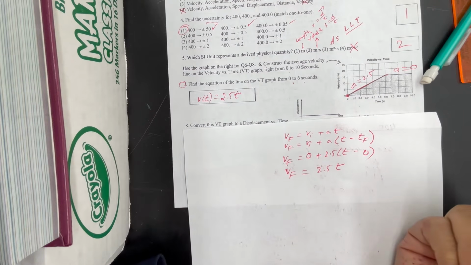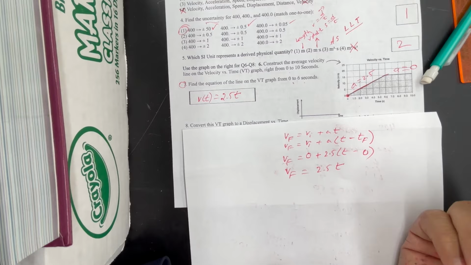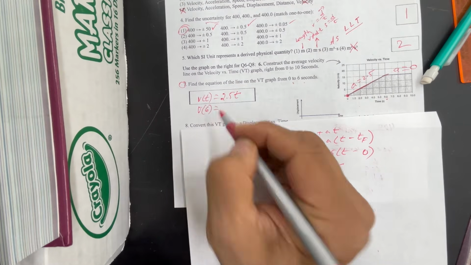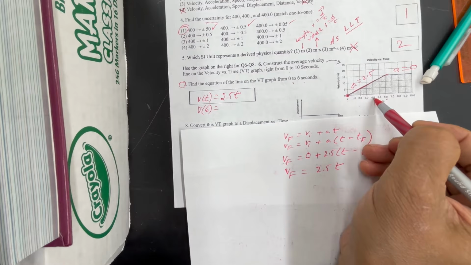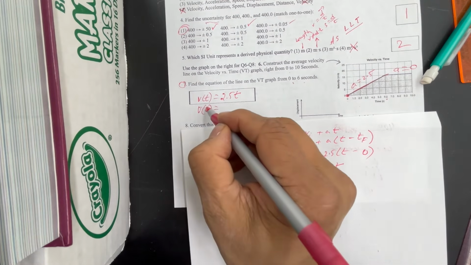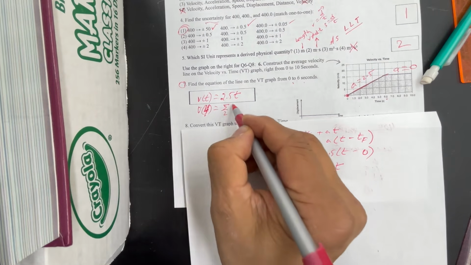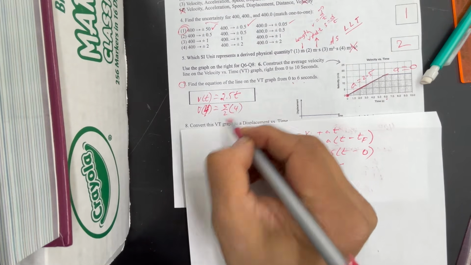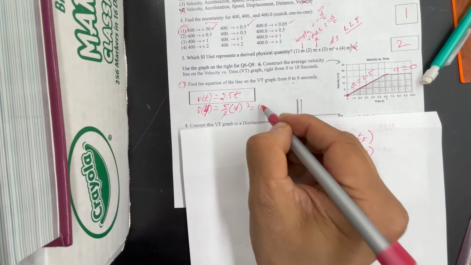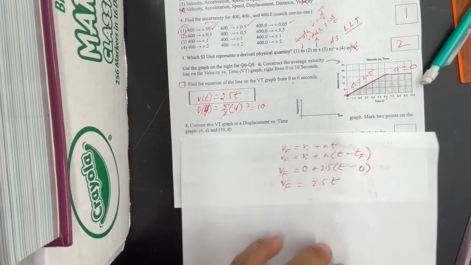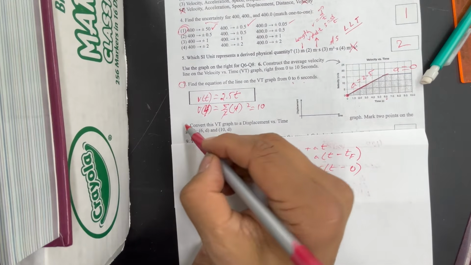And that's going to give you the velocity at any point. For example, velocity at 6 or velocity at 4. Let's say velocity at 4 is 10. So this is 5 over 2, and then at 4 it is supposed to be 10. It gives you 10. So you can check your formula many different ways. Okay, that takes us to number 8.